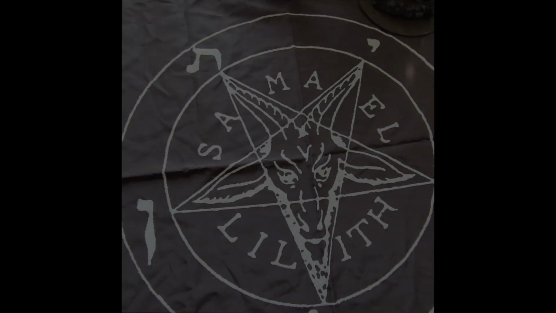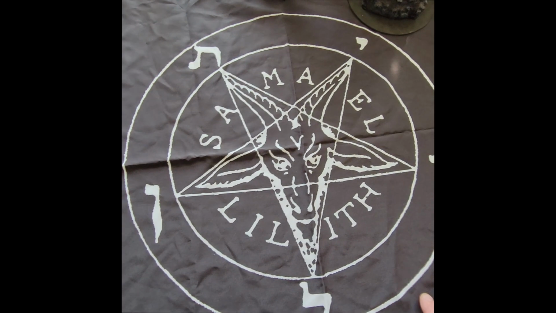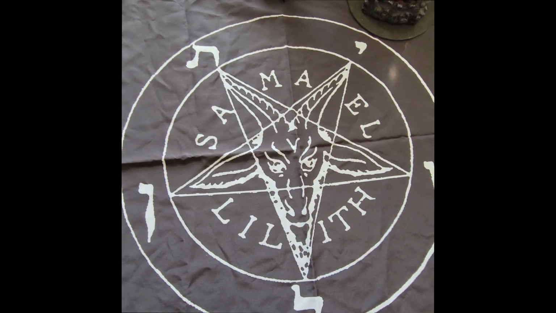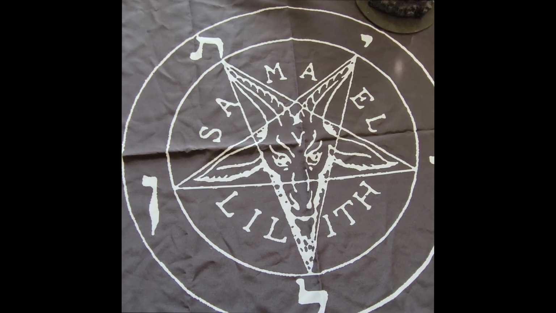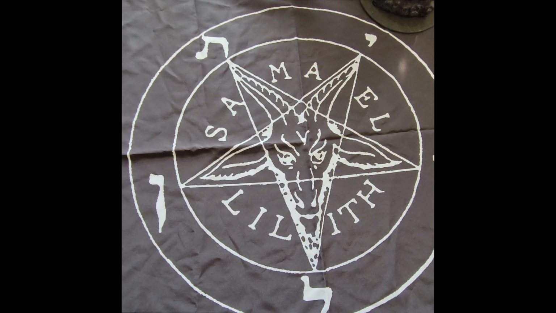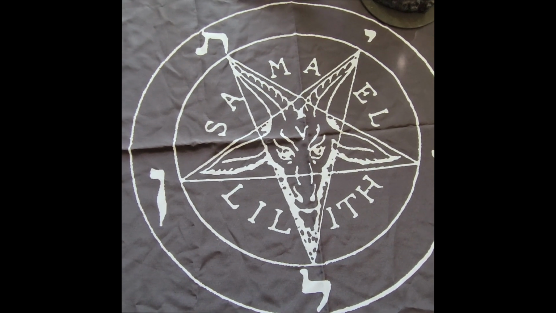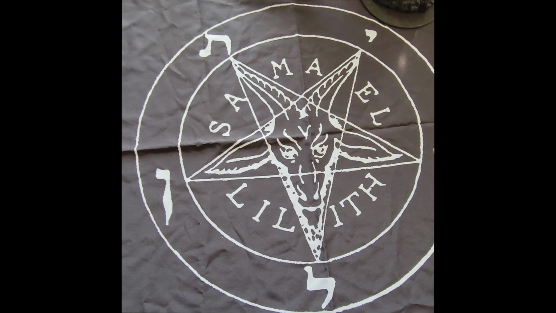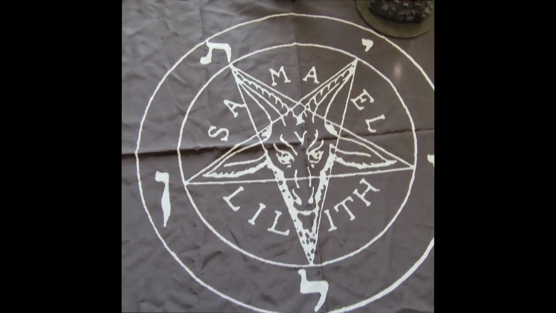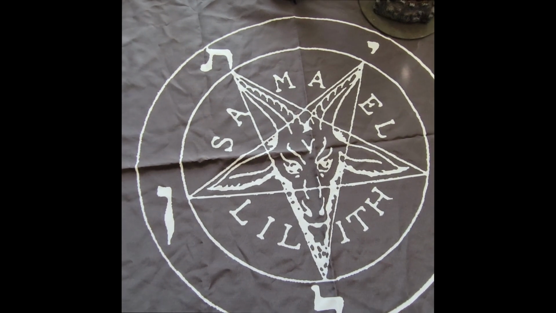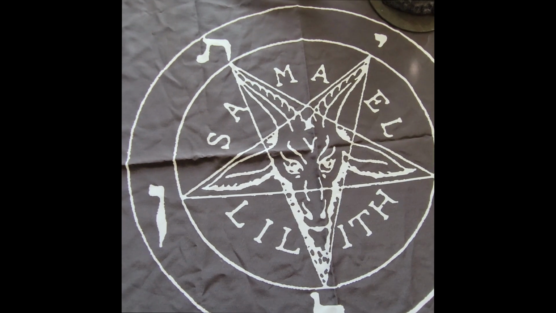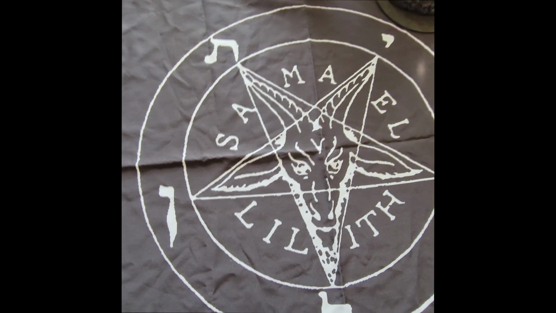So here we have the Infernal Union Sigil, utilized in Luciferianism in my works, but this was the source coming back from the 1800s with Stanislas de Guaita, this French occultist prior to the Golden Dawn.